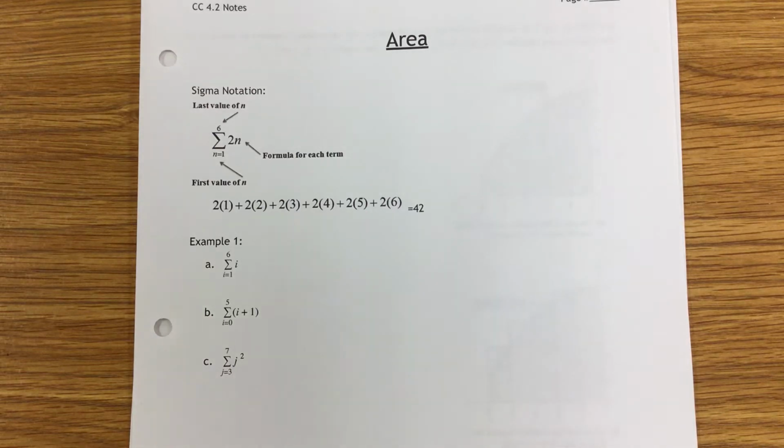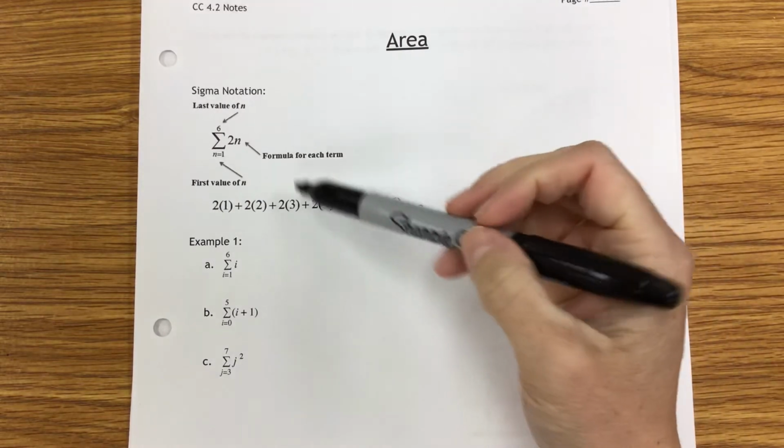So today we're going to talk about area. And when we are talking about area, we are going to end up adding up a lot of numbers. And so the start of this section is just a little review on sigma notation and how it works. So I have an example here for you to read through.